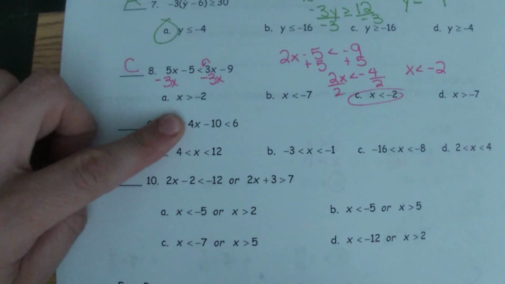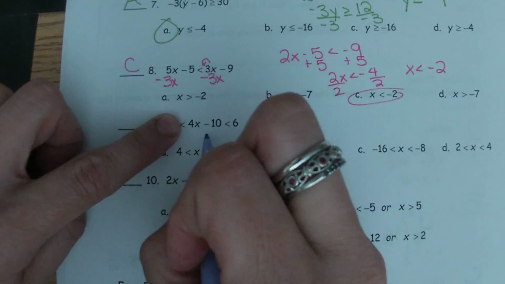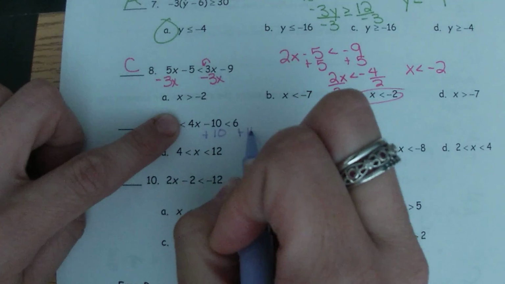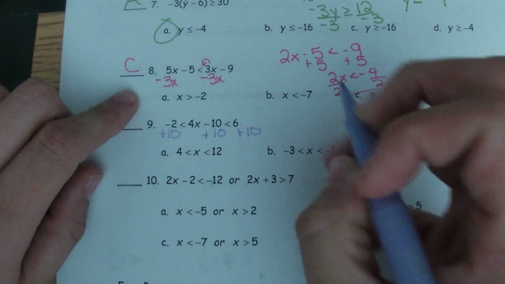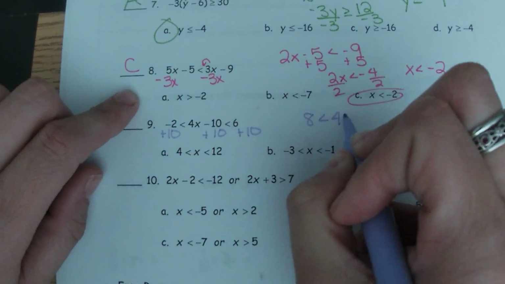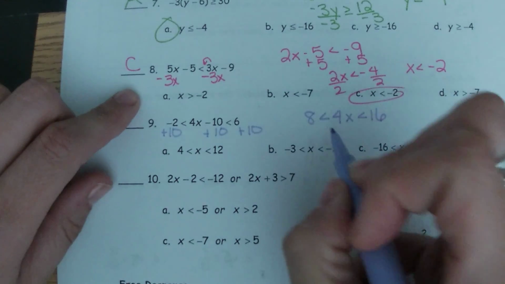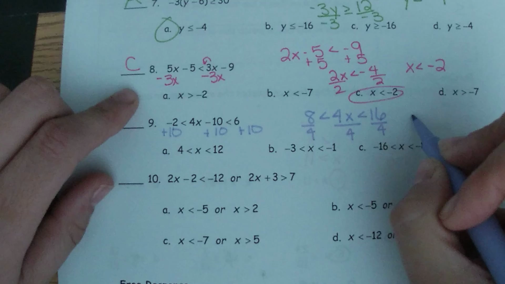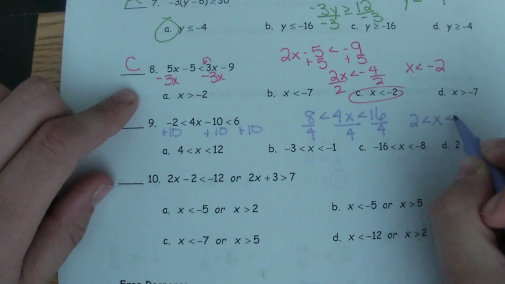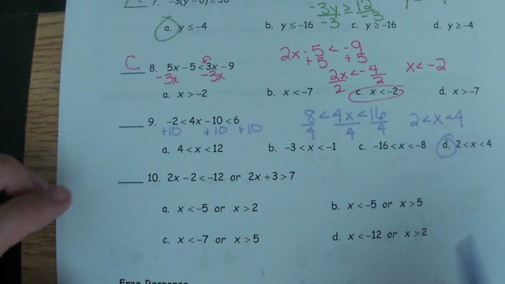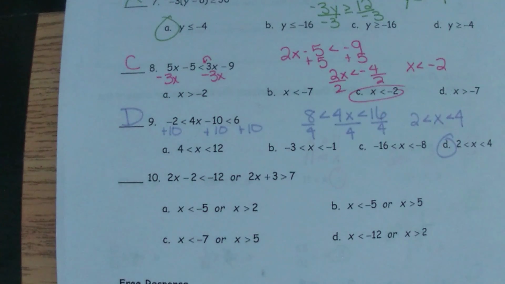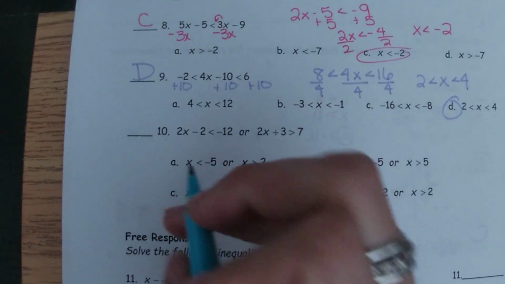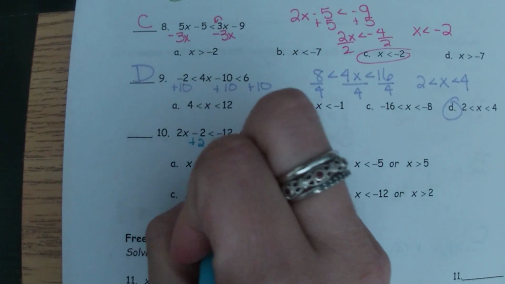Number 9, we'll cover up until we get past the first inequality, and we'll undo subtracting by adding. And then we'll undo multiplication with division, in all 3 places. Pretend we'll solve these both separately.